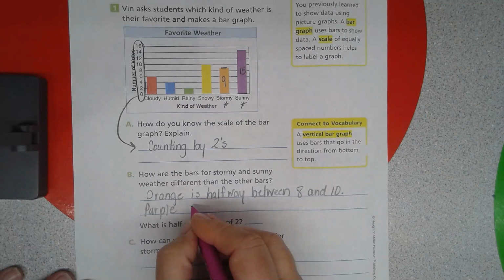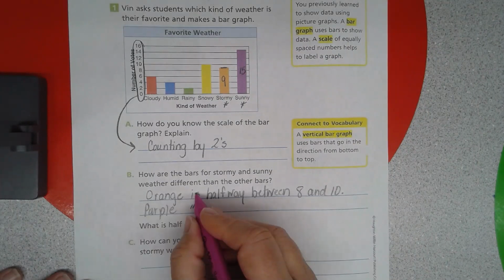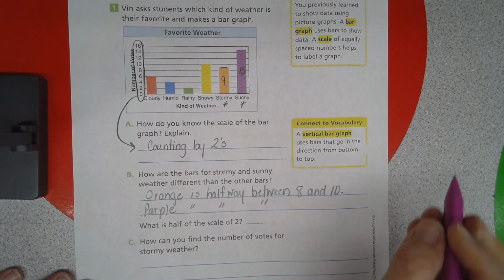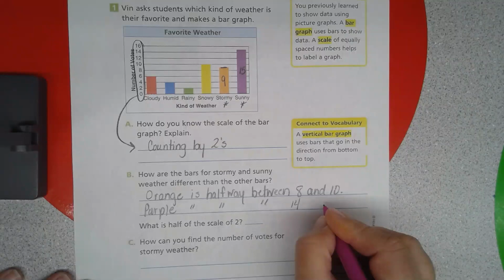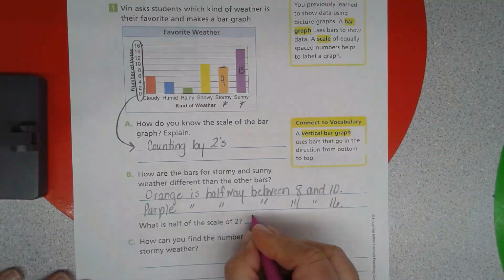Now, the next one is the purple. And I want to show you something. You can use these little, they're called ditto marks. That means whatever's above it means down here. It's just a shortcut way of writing. We're just going to do that because purple is halfway between, not 8 and 10, halfway between 14 and 16.